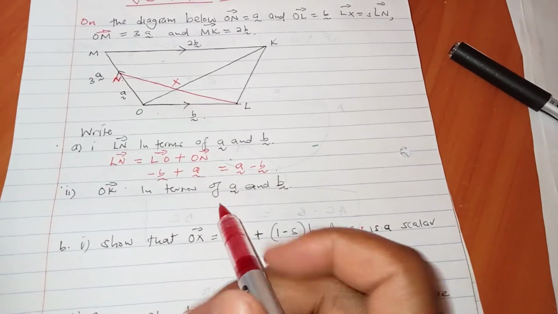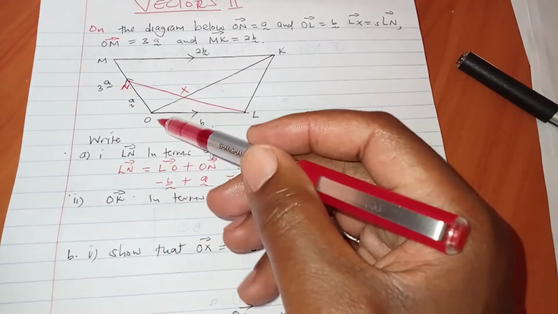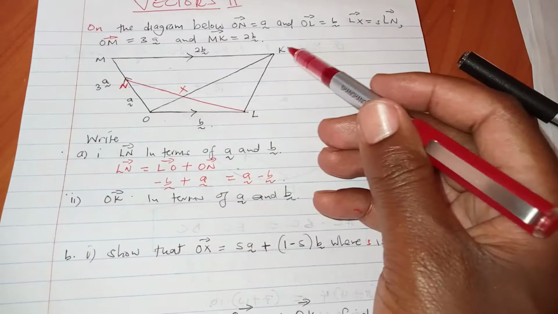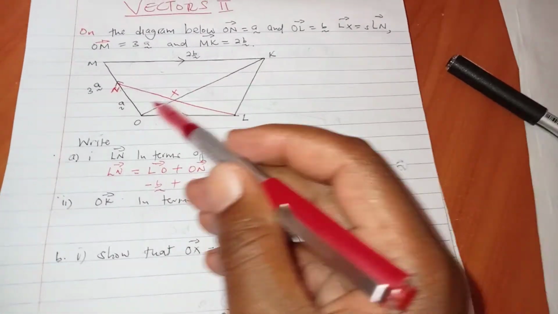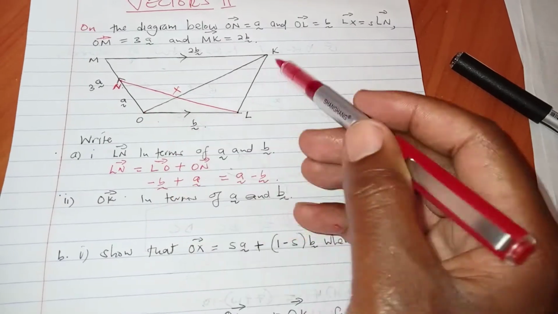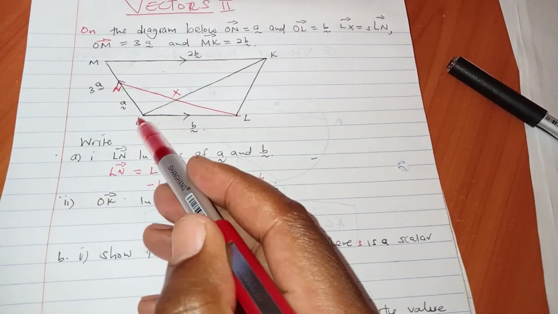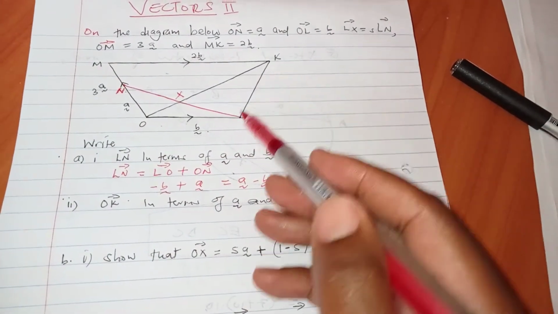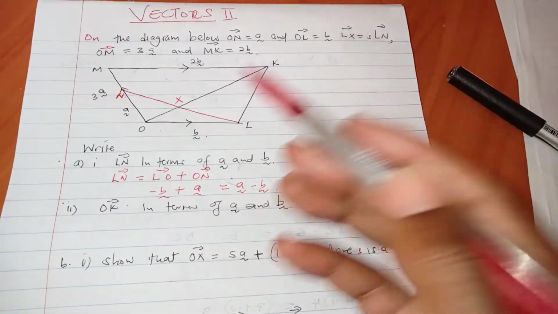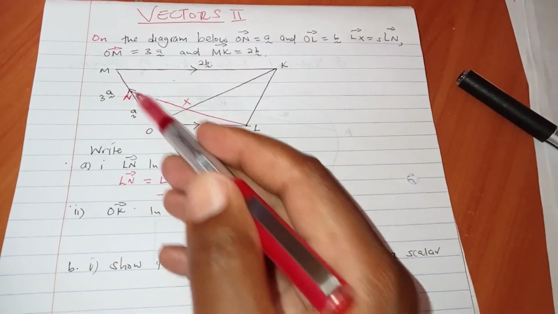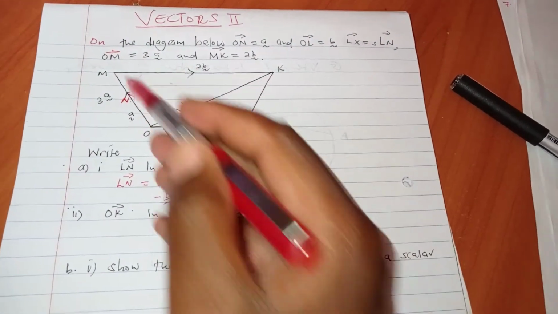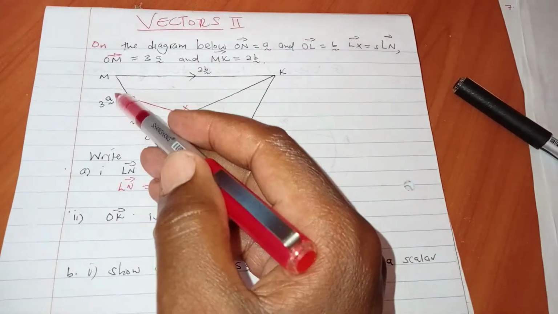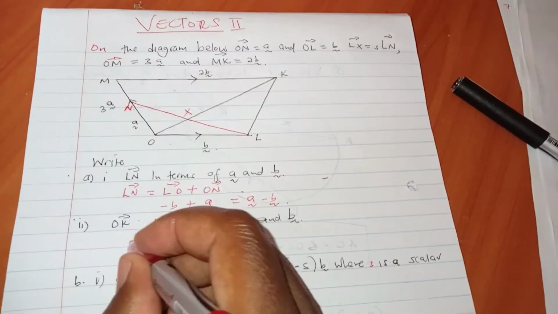Now, when we want to express OK in terms of A and B, we need to locate where our O is and where our K is. We move from here to there. So how do we move? To move from O to K, there are two ways you can use, but if you move this way, you get stuck because we don't know anything here. So we go to where the vectors are properly defined, and the way is this one. So we use this route.